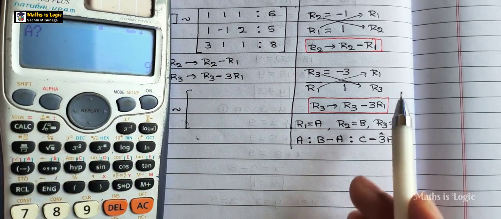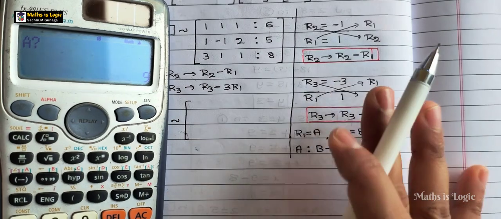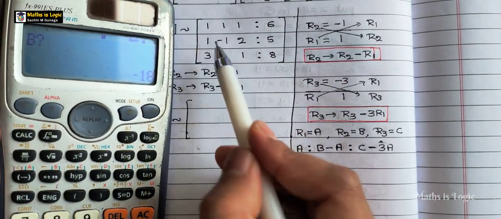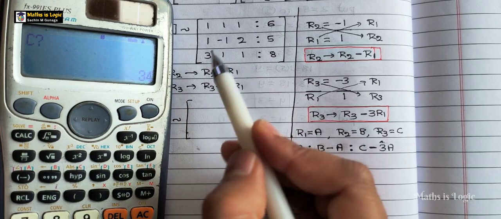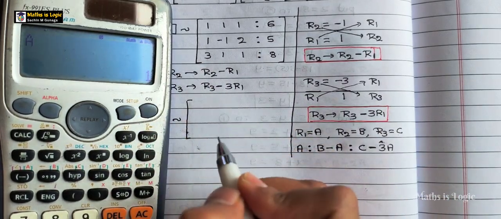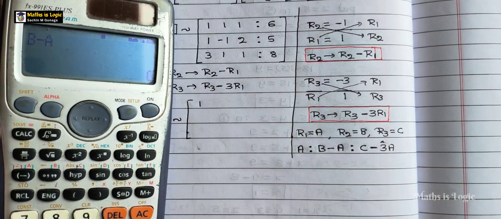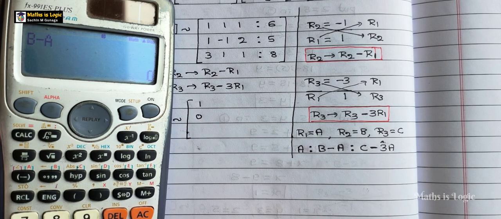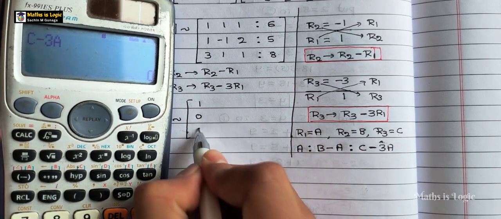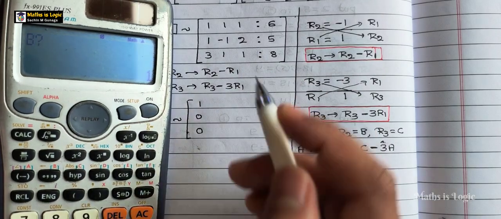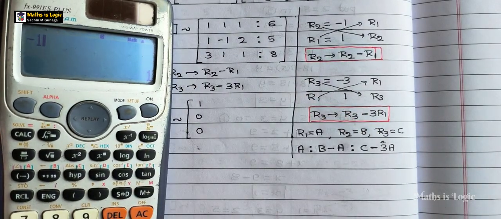So press, it will ask you the A value. Okay, here it is A. What is that A? 1. So 1 is equal to B, 1 is equal to C, 3. Therefore A value is 1, B minus A value becomes 0, and the next value also becomes 0, correct? Next A, 1, B, minus 1, C, 1.